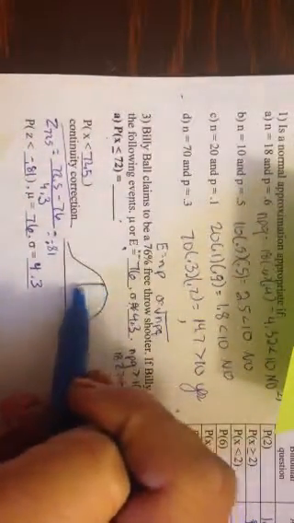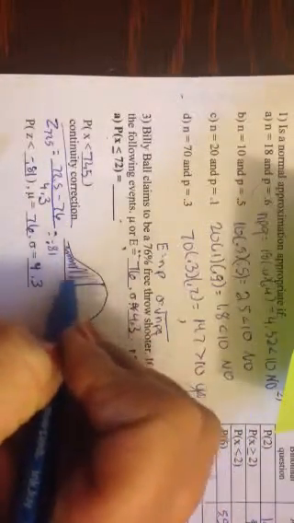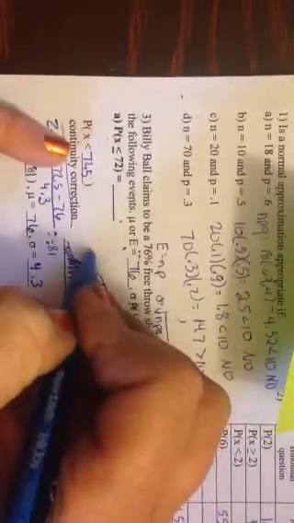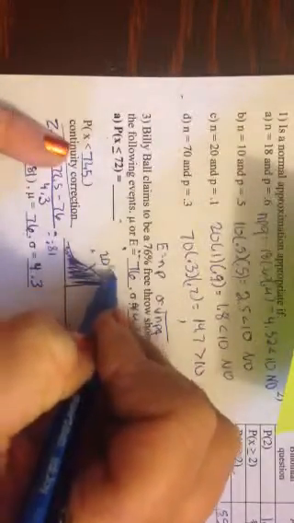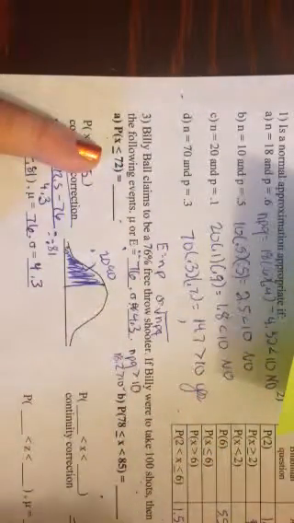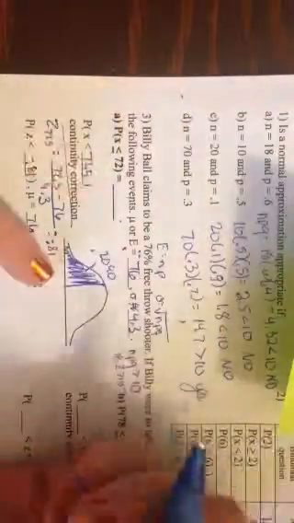We look up negative 0.81, and we're saying less than because that's what our symbol says, and we find that to be 0.2090. So the probability that he makes less than or equal to 72 shots is 21%.